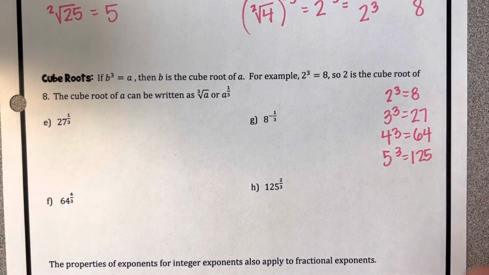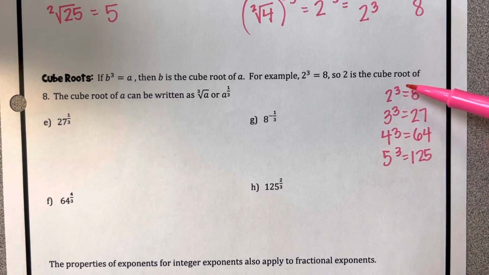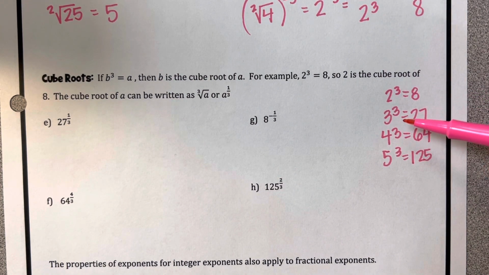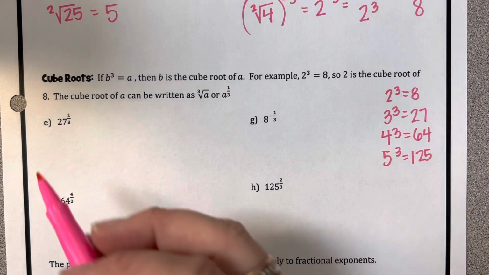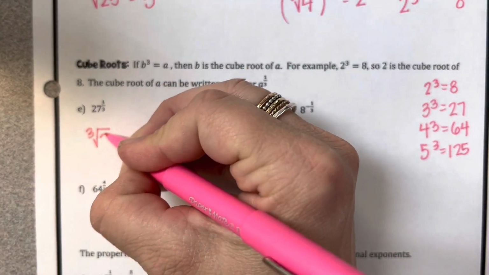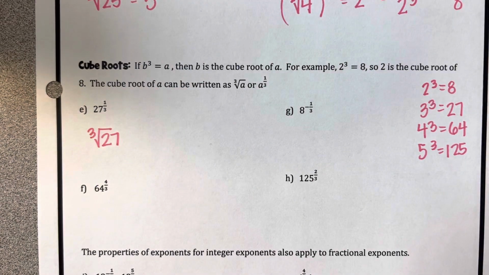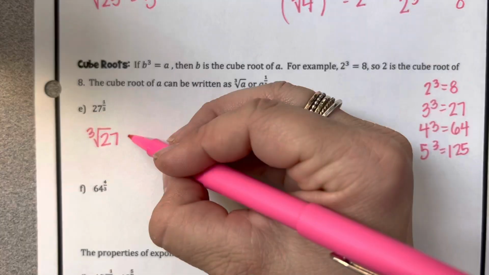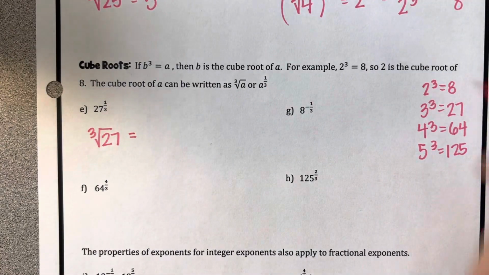I feel like that's pretty good for what we're doing today. So it just means 2 times 2 times 2 is 8. 3 times 3 times 3 is 27. So again, to me, this means the cubic root of 27 being raised to the 1st power, because that numerator is 1. Well, the cubic root of 27 is just 3.